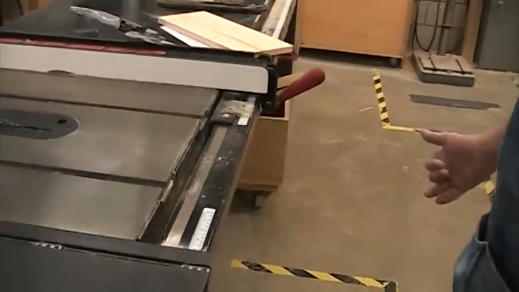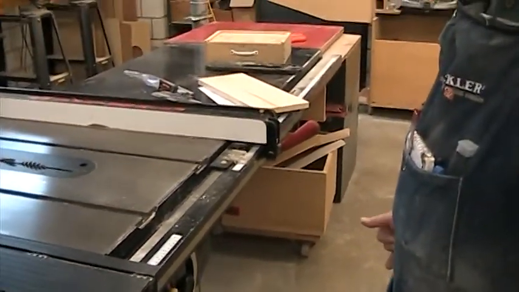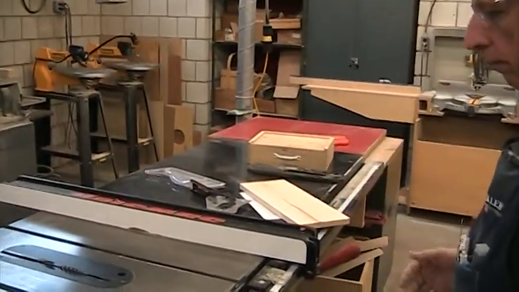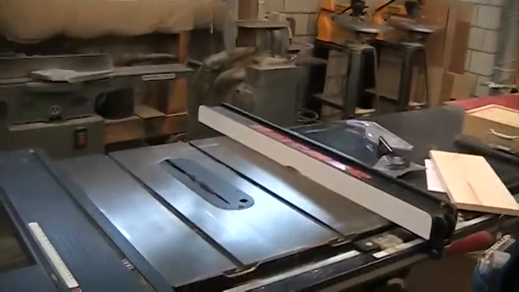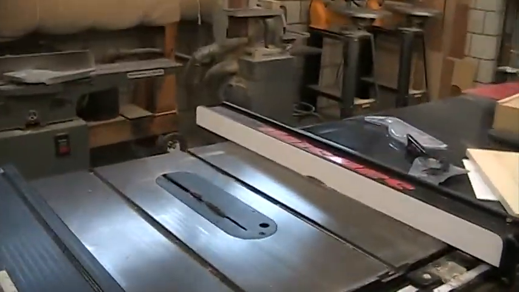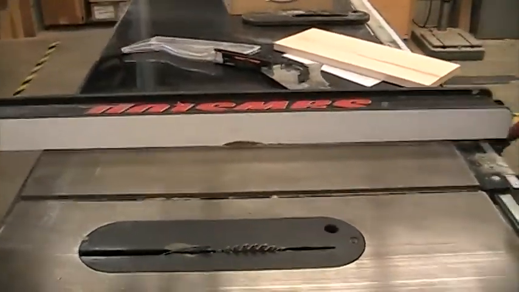If you cause it to fire because you were playing with it, you'll probably be responsible for replacing the cartridge and the blade. But that's how that works. It's kind of cool. So I'm going to turn that off for right now. So we have this set up just with a regular blade and a riving knife, and we went through all the parts of the machine.